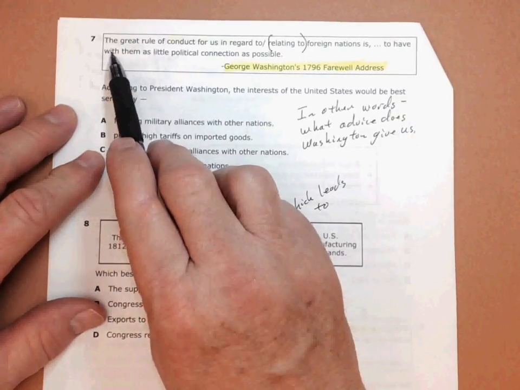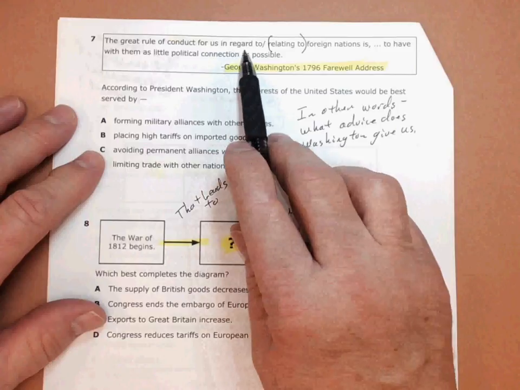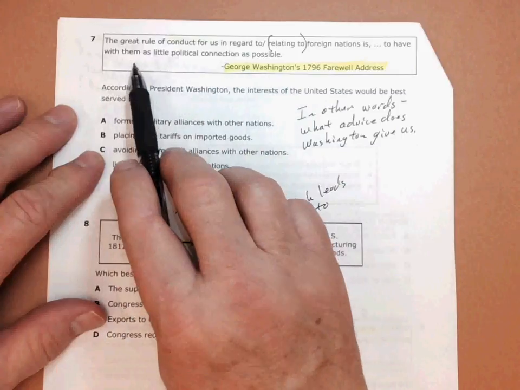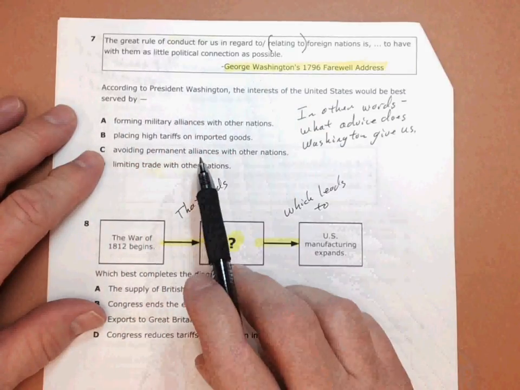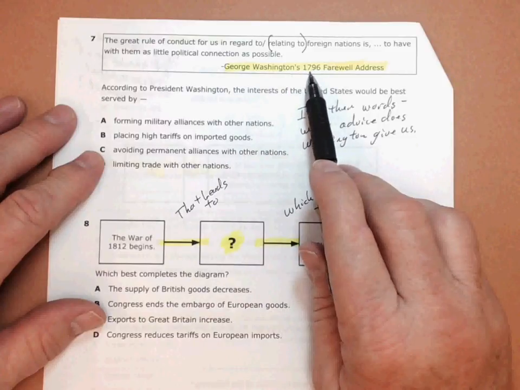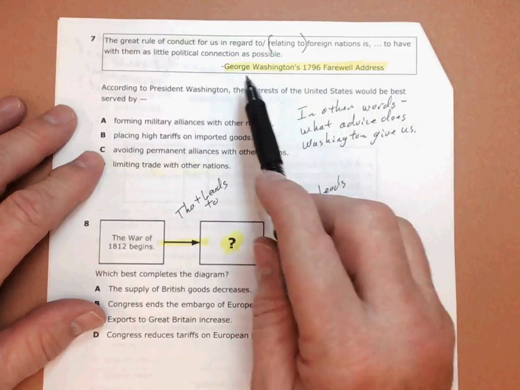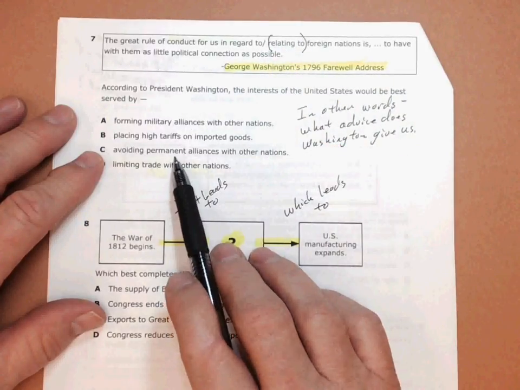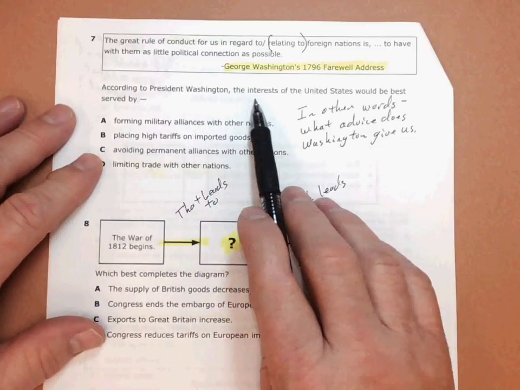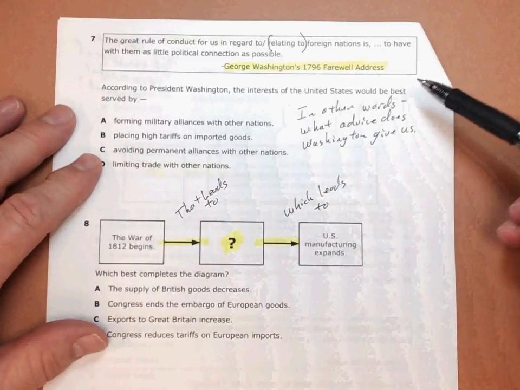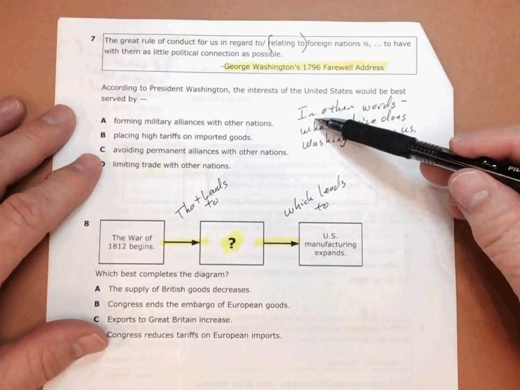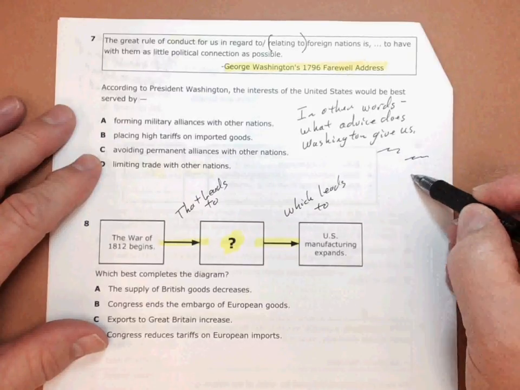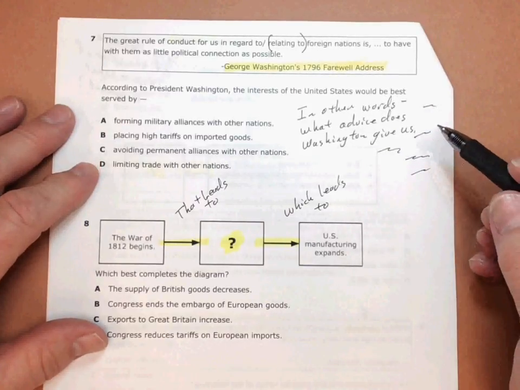Number 7, the great rule of conduct for us in regard to foreign nations is to have as little political connections as possible. From George Washington's 1796 farewell address. Please highlight George Washington's farewell address. Draw brackets around relating to. According to President Washington, the interest of the United States would be best served by, in other words, what advice does Washington give us? And you can make notes over here as to what advice he did give us.